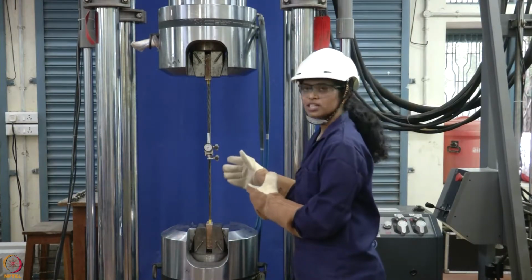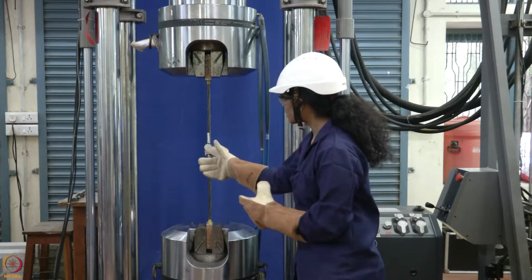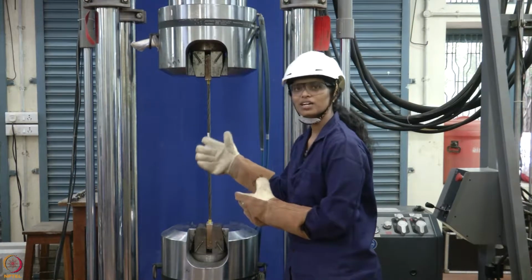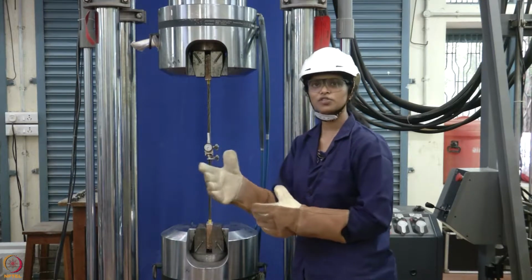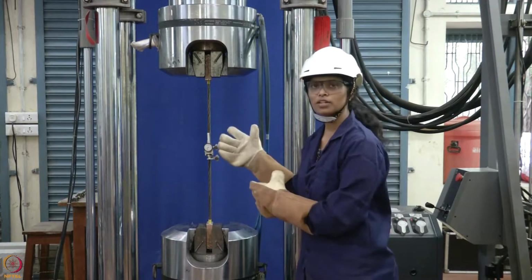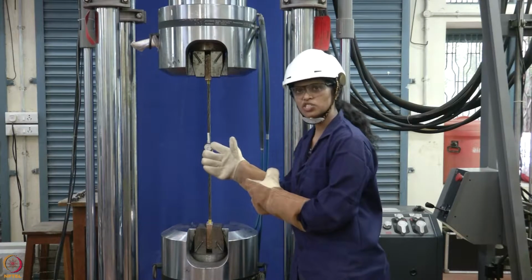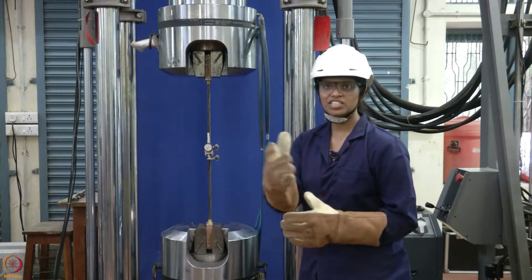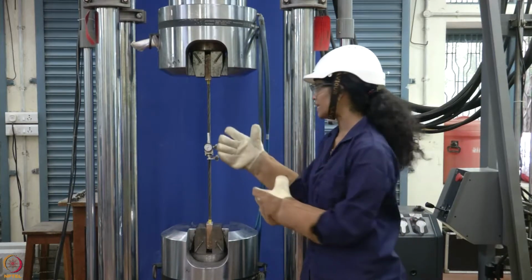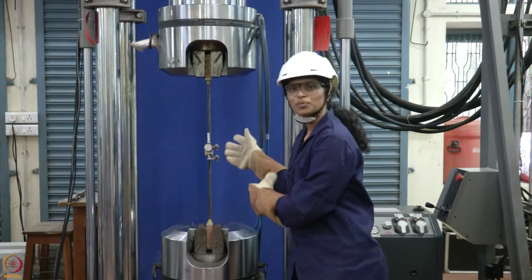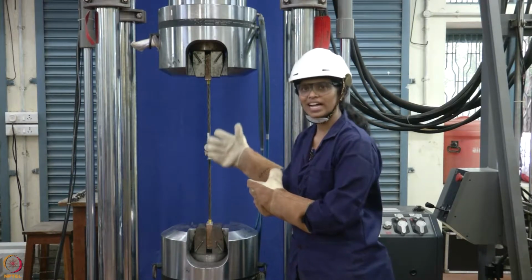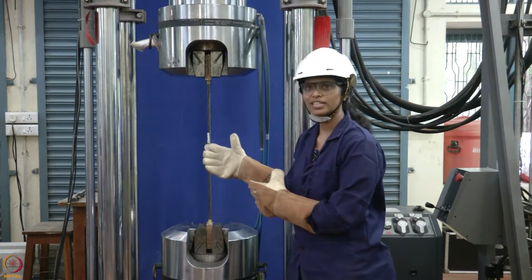So, during the test, you need to monitor the dial gauge reading to get the elongation at different intervals of loading. Typically, we will be taking the dial gauge reading at every 10 kilonewton interval till it reaches its yield strength. Once it has reached its yield strength, we need to remove the dial gauge from the strand to avoid damage when the strand is rupturing or breaking at the later stage.